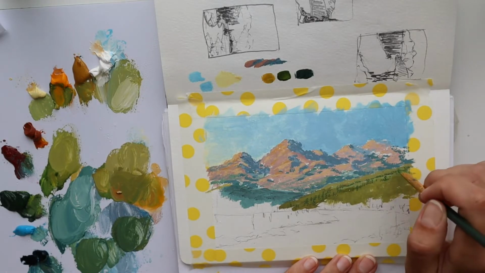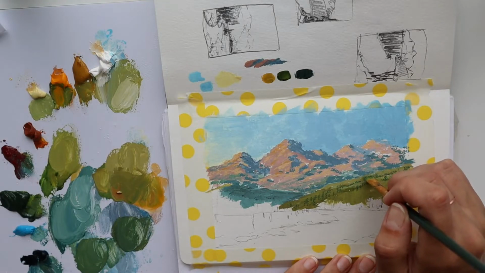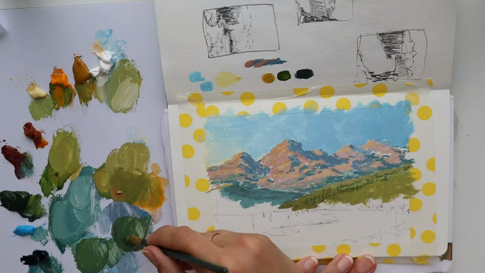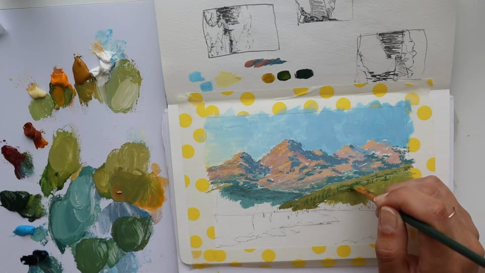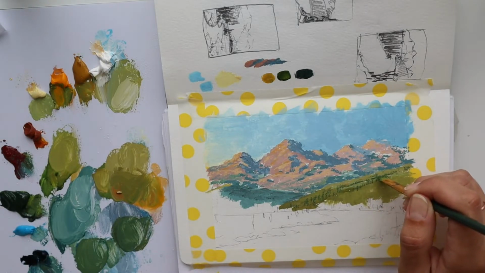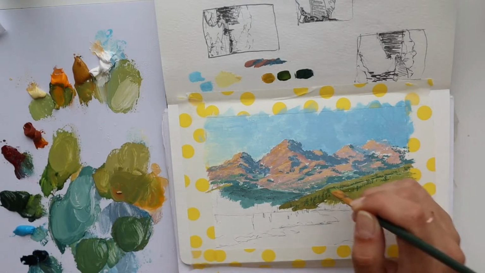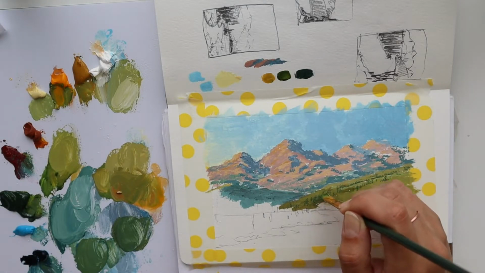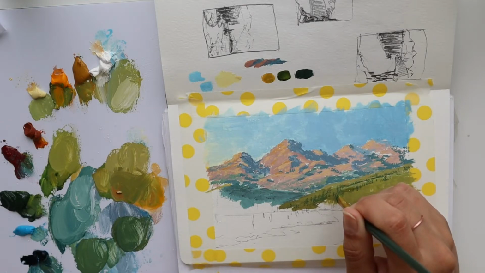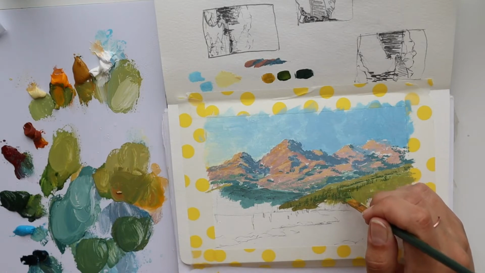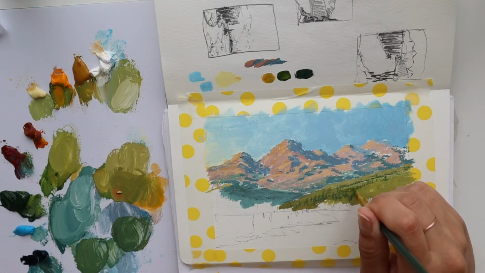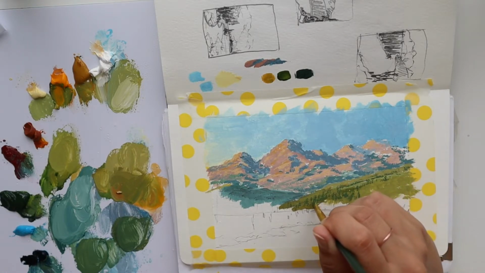The marks that are smaller usually indicate something that is farther away from us, so I put smaller marks up into the distance, and I make bigger marks for something that is coming down closer to us.